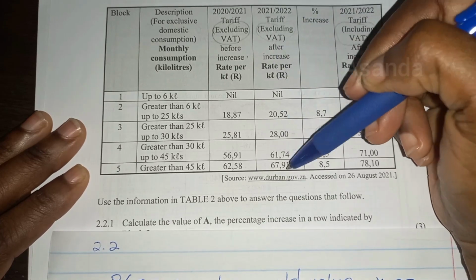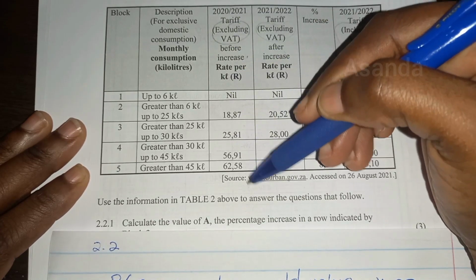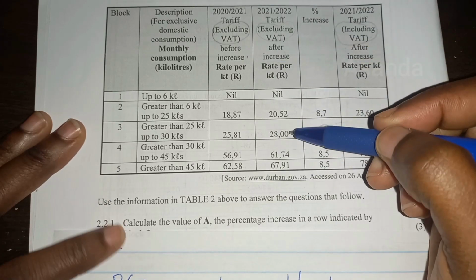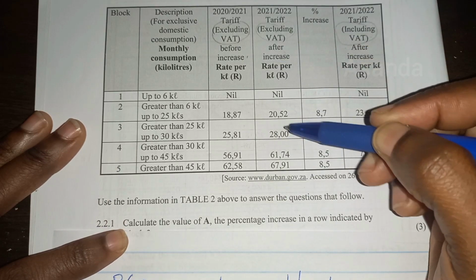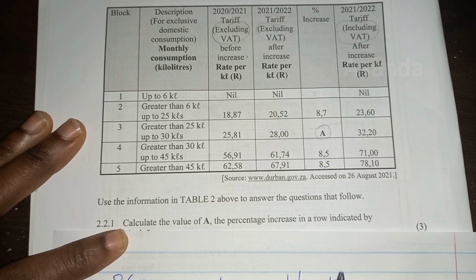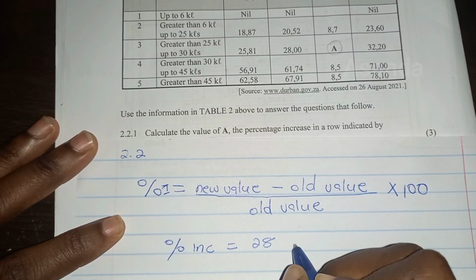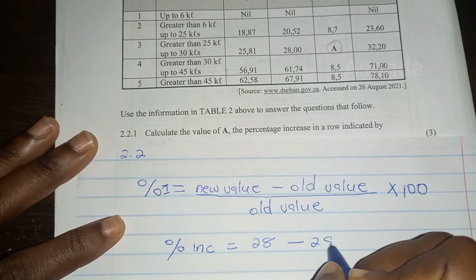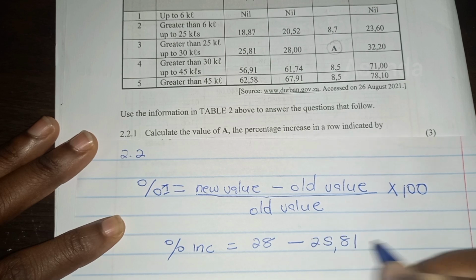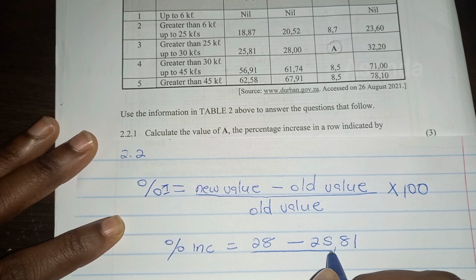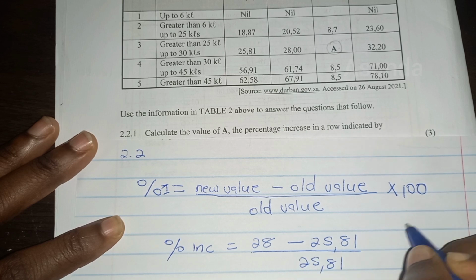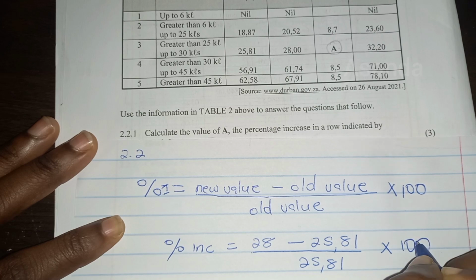This would be the current year, and this would be the previous year. So what would be our new value? The new value would be the current value, which is this one, 28 rands. So we say 28 minus 25.81, divided by 25.81, and that's multiplied by 100.